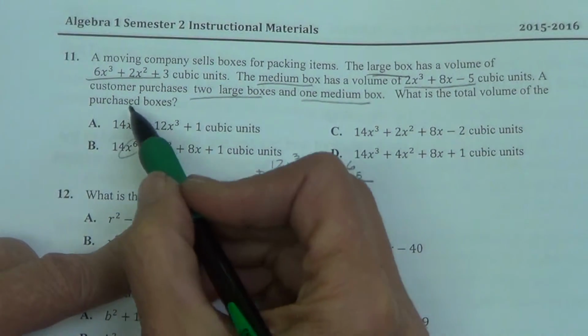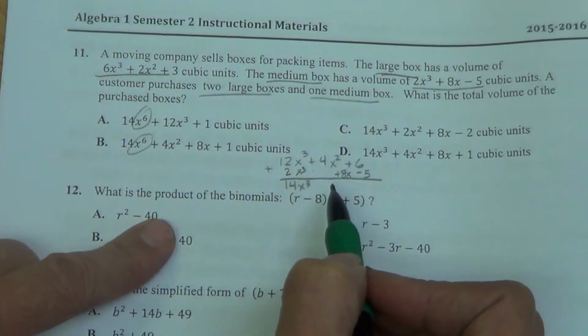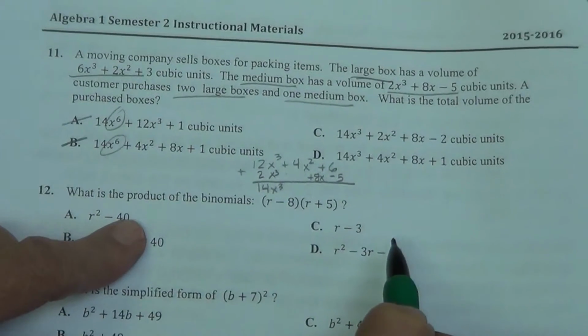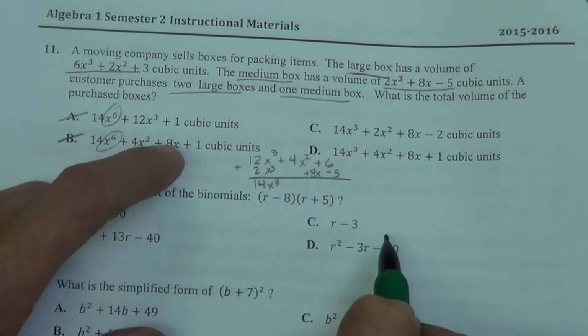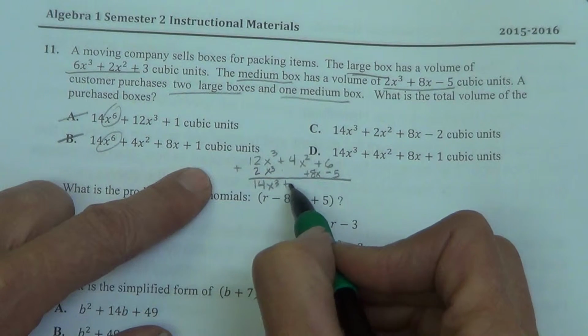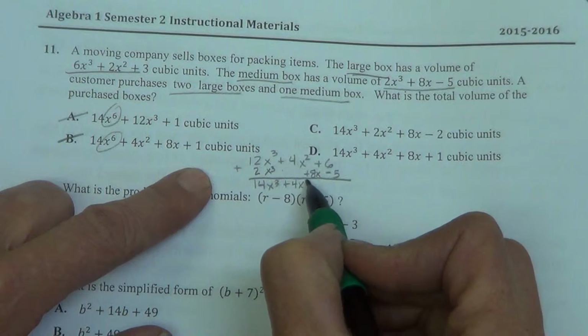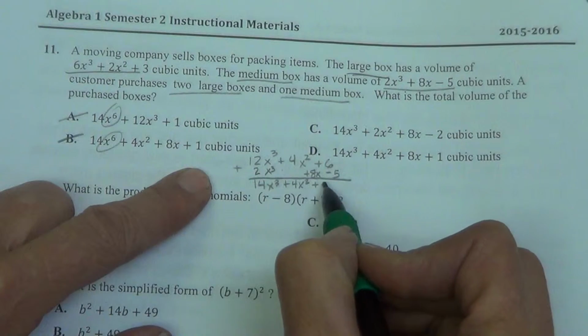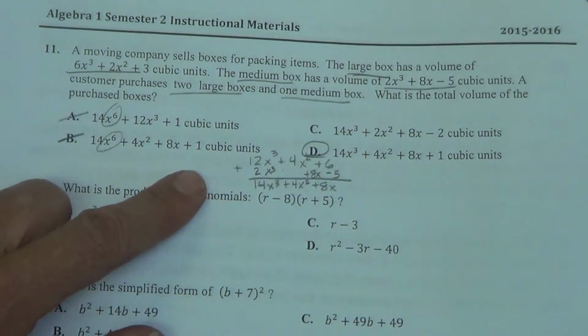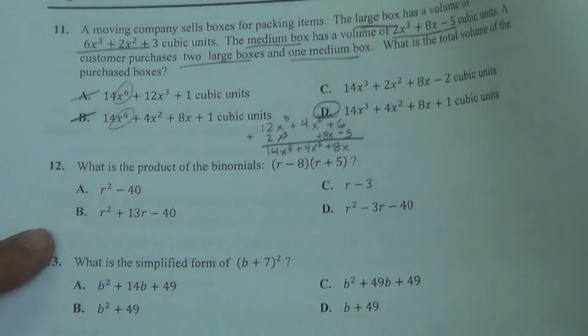These 2 answers right here are immediately out. They have added their exponents when they were adding terms, not multiplying. You only add exponents when you multiply. Now we have 4x squared. There's no other x squared term, so we have a plus 4x squared and a plus 8x, and you can spot our answer. Okay, finish the problem for your own good measure.